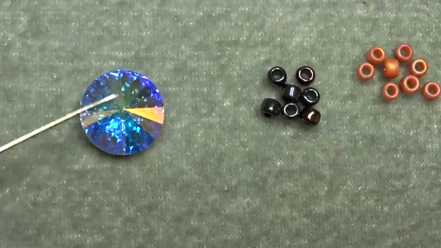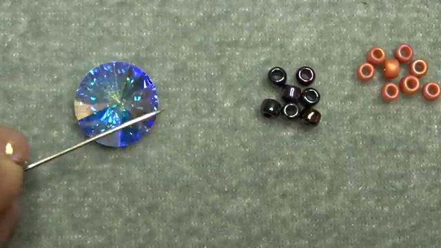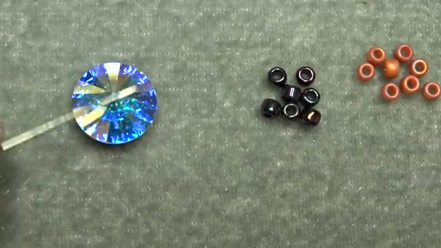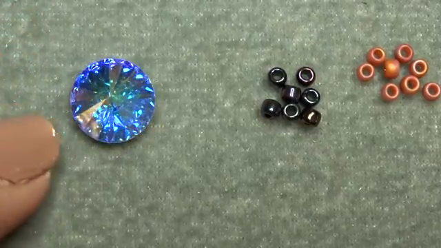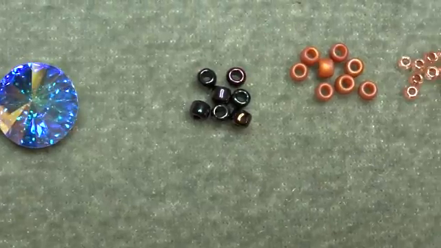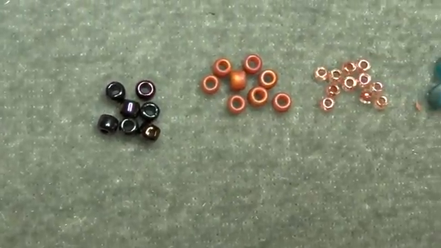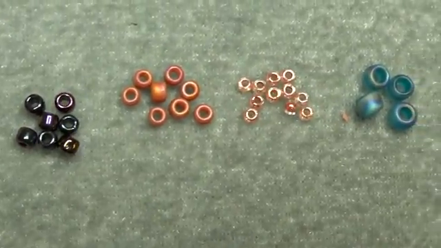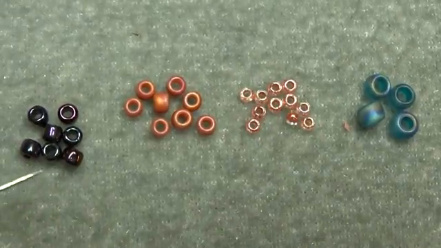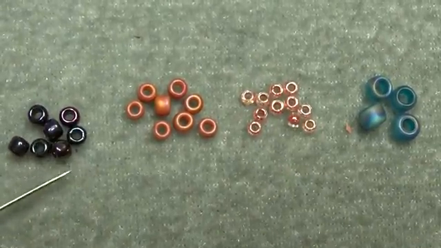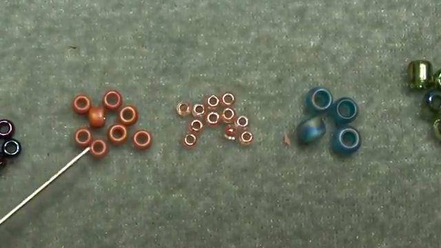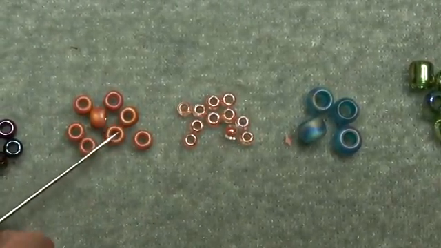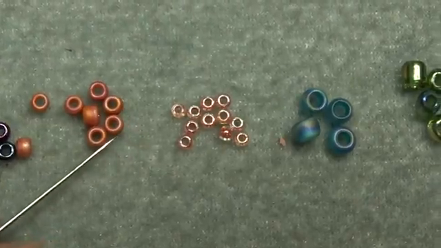This is a Swarovski Rivoli, and as I move it around, you can see there are lots of flashes of different colors of lights going on there. But I want to show you a couple other examples too, just to show you how different AB can look on different colors of beads. Here's one that's a dark opaque, and that's quite different than this one, which is a semi-glazed orange, but it's still got shimmers of different colors of lights in it.